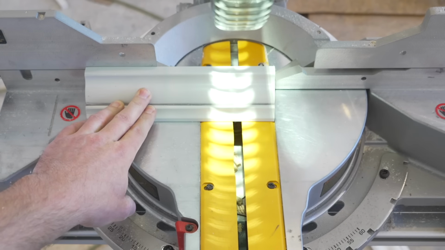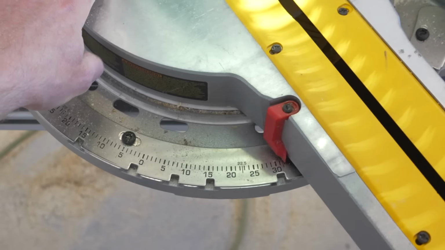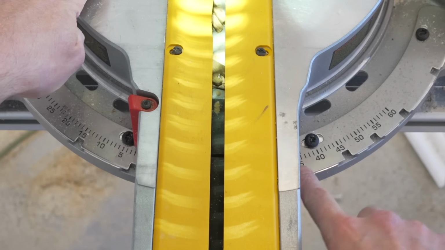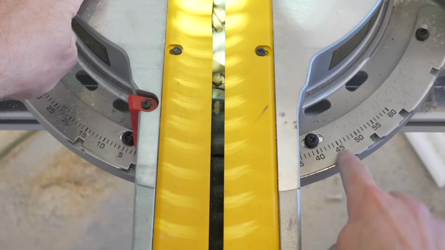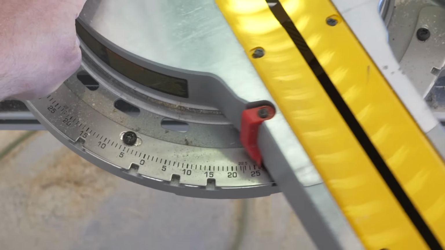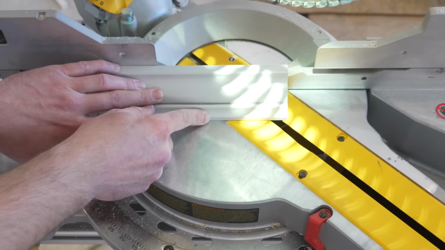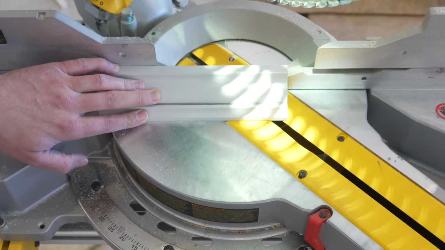And now we're going to have to turn this at a 45-degree angle. As you can see, there are numbers across the bottom here. Right here's the 45. Now this is going to lock right at the 45 because there's a hard stop built into the saw. So like so. And now we're going to cut the end of this off at a 45. So we slide over just a little bit more, and now we're just going to go ahead and cut this right off.